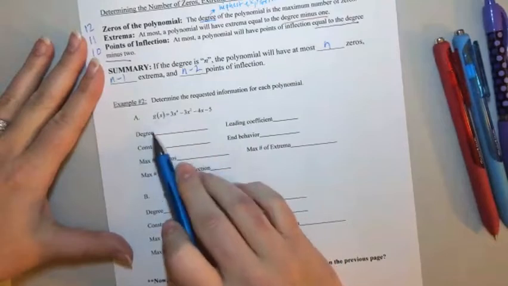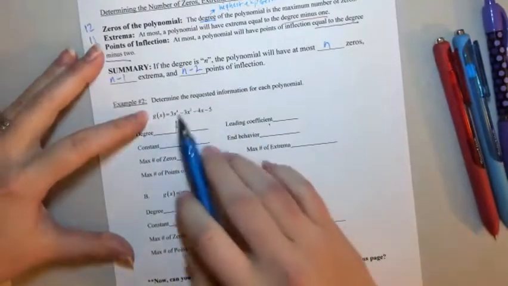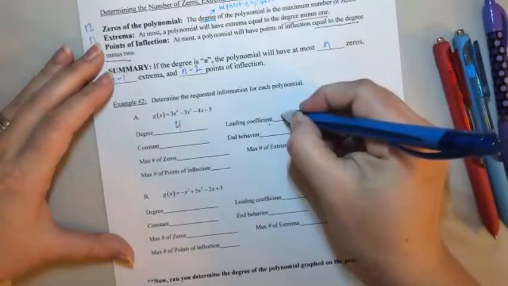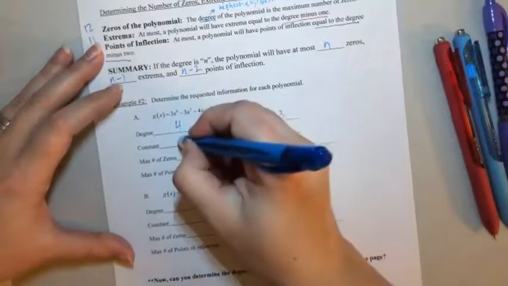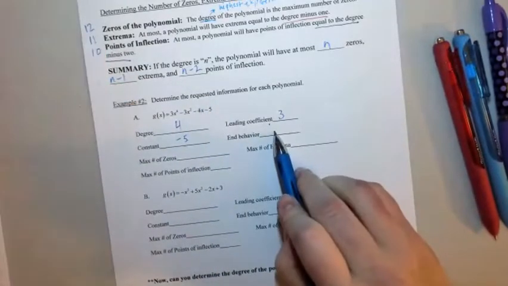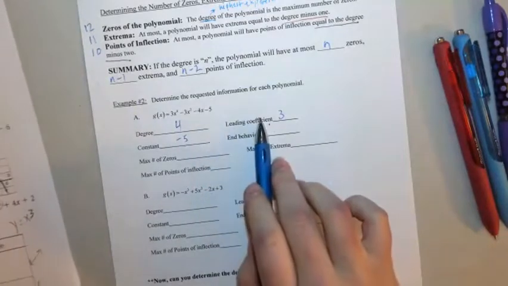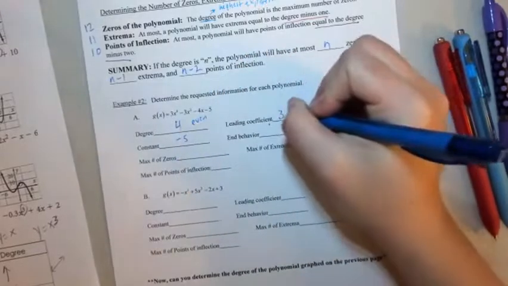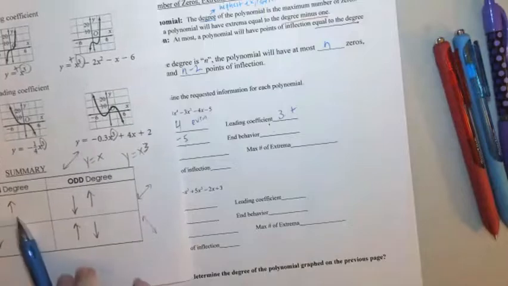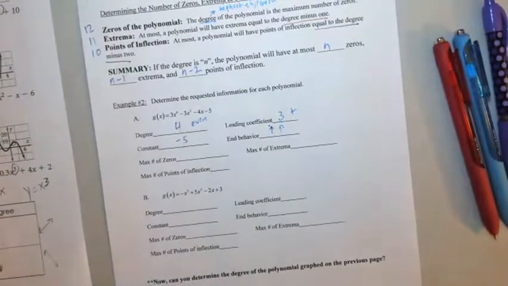So first of all, the degree is going to be the highest exponent. Here it's 4. The leading coefficient is going to be the coefficient in front of that term, and so that'll be 3. The constant is going to be at the end, -5. And then the end behavior. Remember, the end behavior relies on whether the degree is odd or even and whether the leading coefficient is positive or negative. Here, the degree is even and the leading coefficient is positive. So if I consult back to this page, I've got an even positive. That's going to be up, up end behavior.